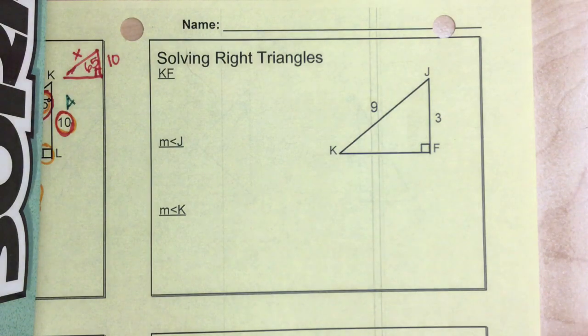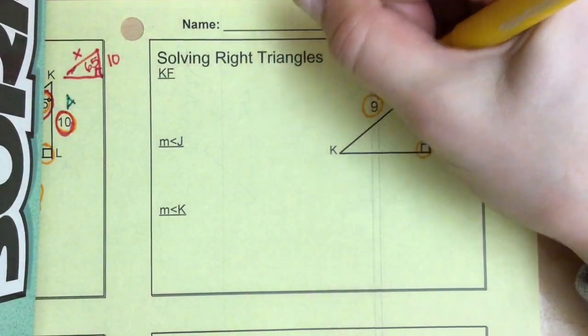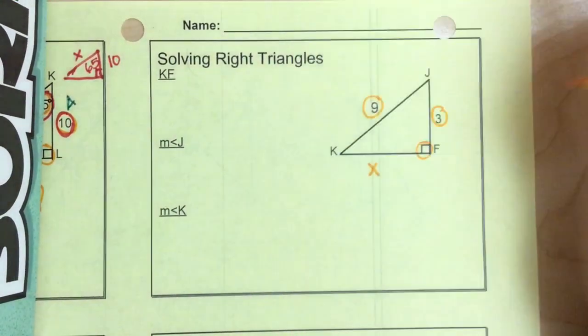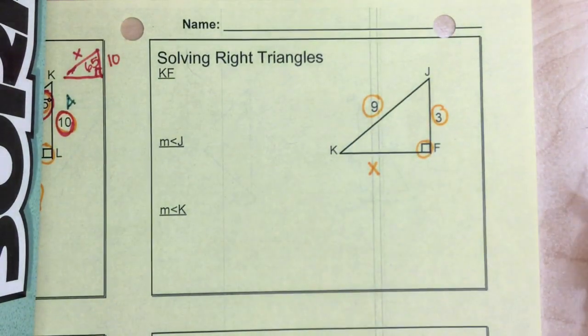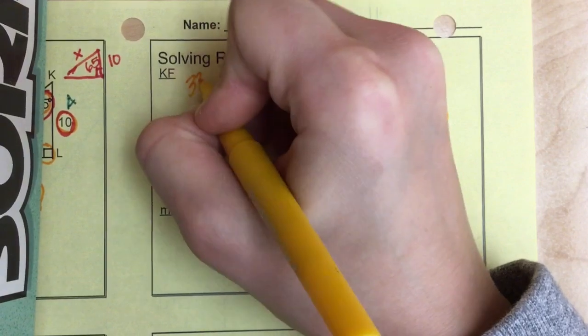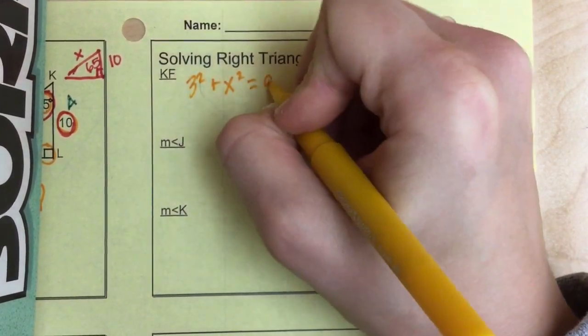All right, back to my original suggestion. Whatever you have two of, find the third one first. So when I look at this picture, the only angle I have is 90 degrees. The sides I have are 3 and 9. So I'm gonna find that last side first because that's my easiest place to start. I'm gonna take 3 squared plus x squared equals 9 squared.